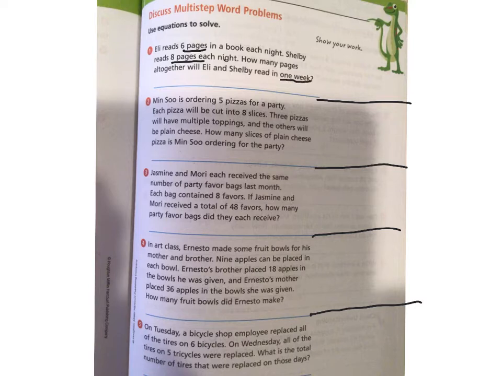Okay, now you might have thought, I can see Eli reads 6 and Shelby reads 8, but if you weren't really paying close attention, you might not have seen the 1 week, which is really how many days? 7 days. Okay, that's important because we need to look at their days that they're reading and we need to add those up separately. So to show your work, I'm going to put an E here for Eli, and I'm going to put an S on this side for Shelby, and then we're going to look at their equations.